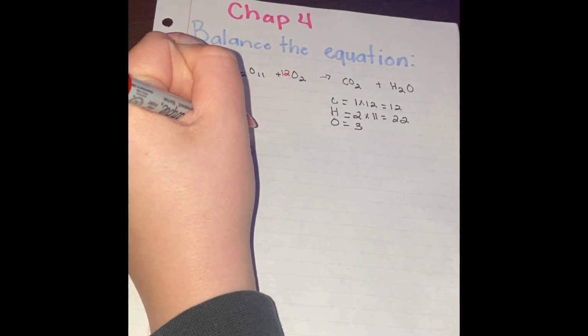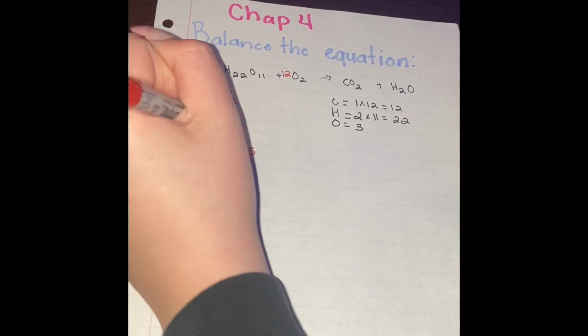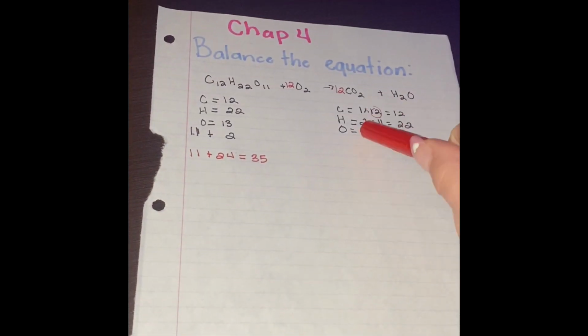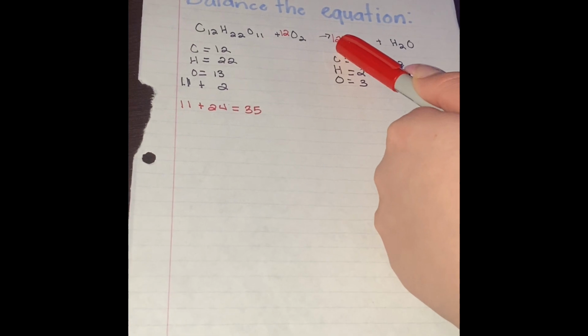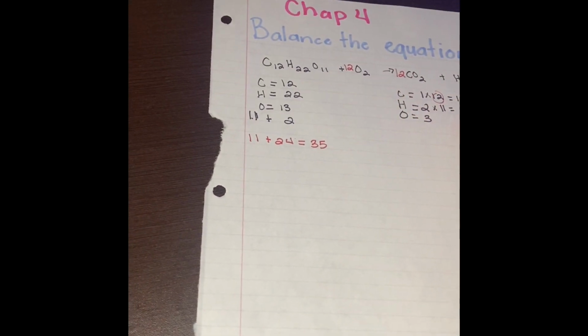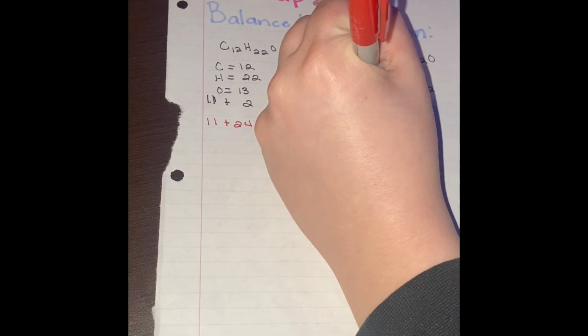And then if we go back on this side, I forgot to mention this earlier, but this 12 goes right here. So that's where the 12 carbons are coming from on the product side. And then for oxygen, we'll have 24.